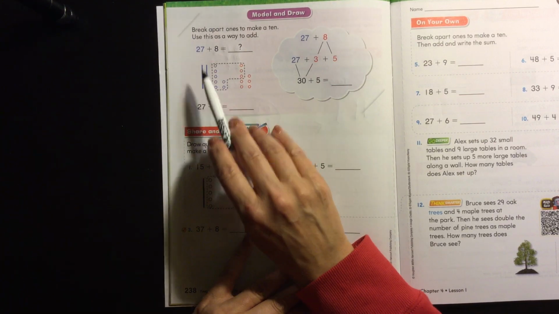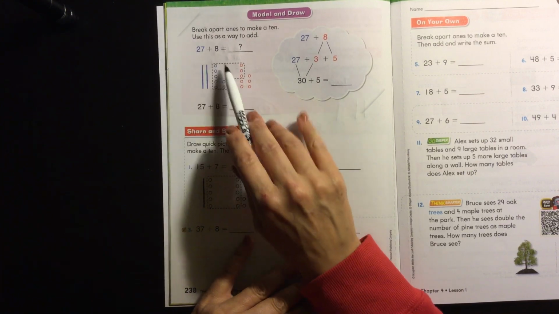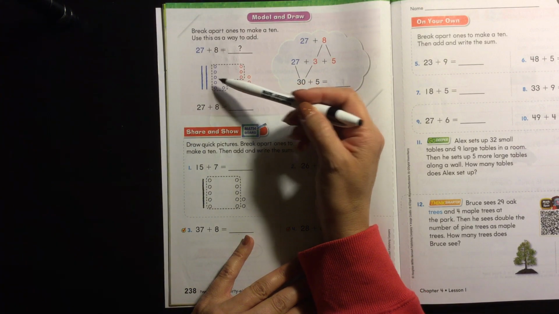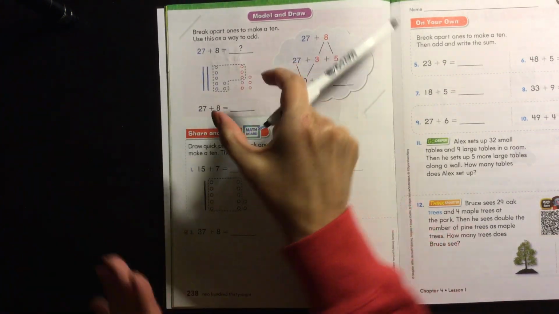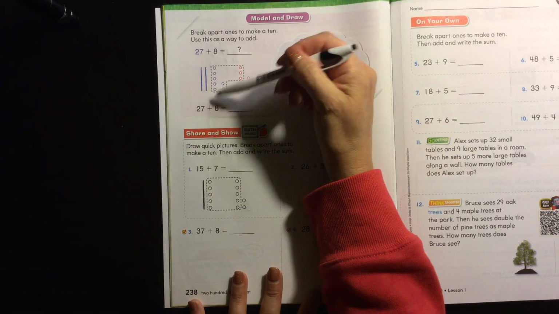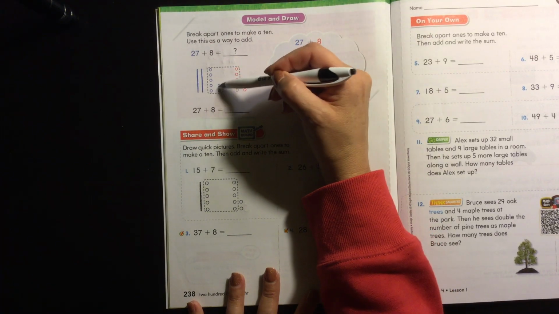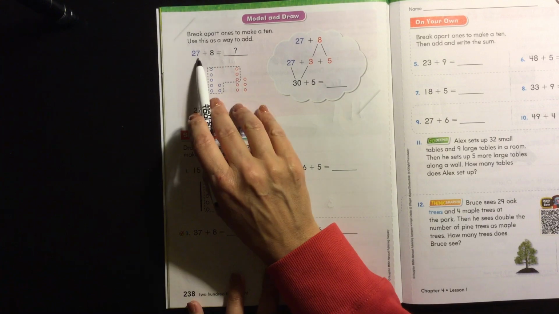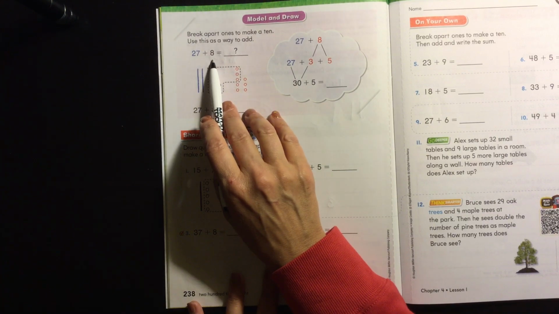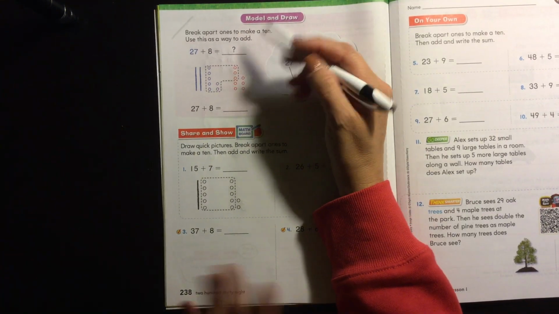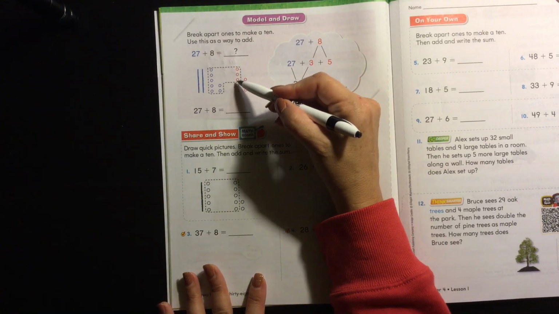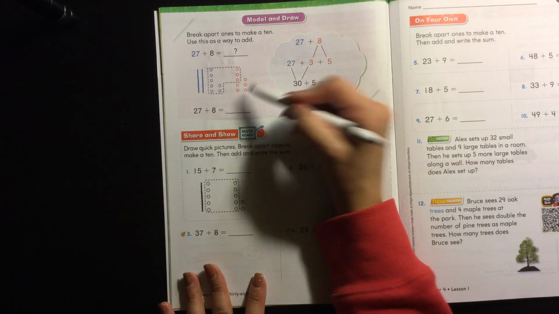So 27 has 2 tens and 7 ones. And if you look, they are pretending like there's a 10 frame. They just kind of turned it sideways. So there's going to be 5 and 5, right? So we've got 1, 2, 3, 4, 5, 6, 7 to show 27. And then if we look at the 8, again, it's like a 10 frame but turned sideways. 1, 2, 3, 4, 5, 6, 7, 8.